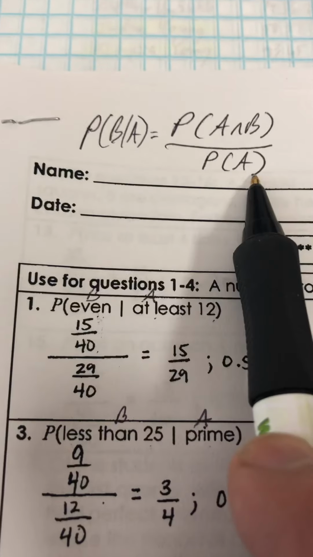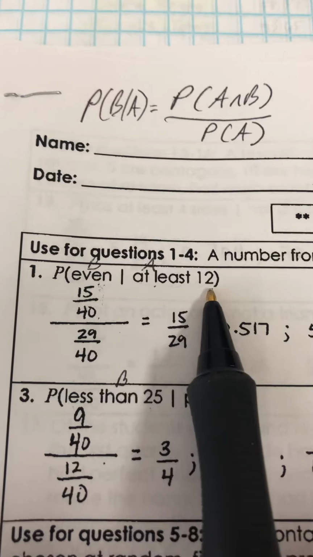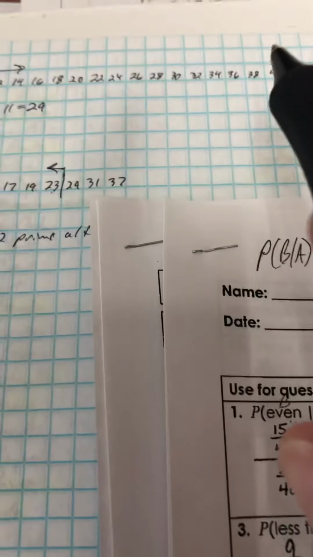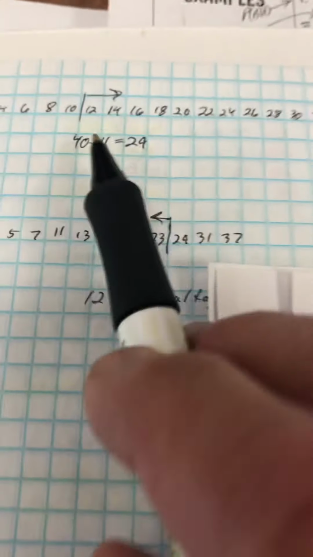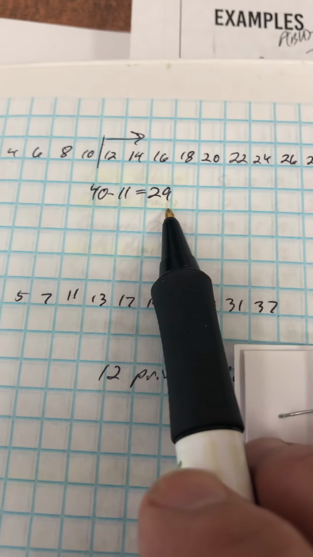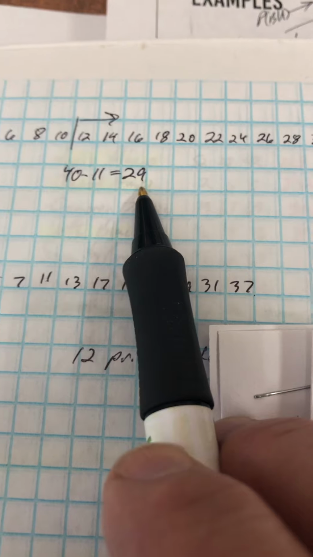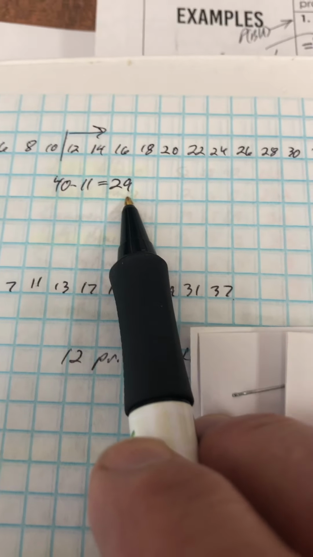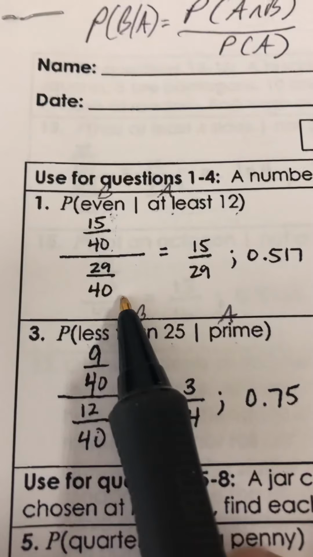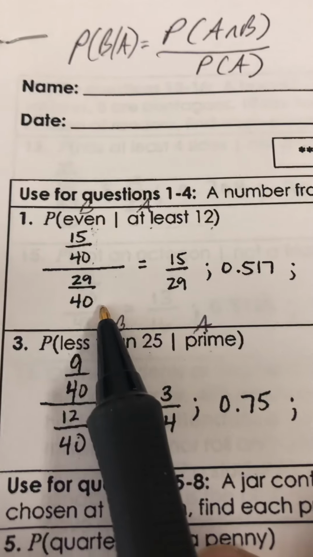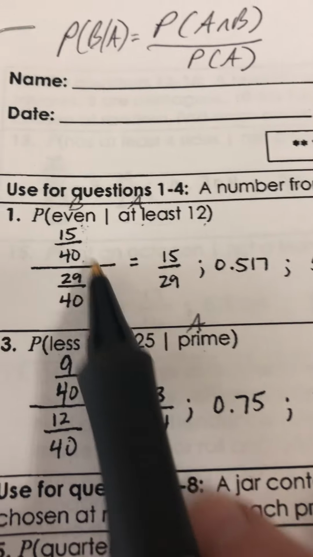Over the probability of A, my A is at least 12. So at least 12, well, 40 minus 11 gives you 29, so that leaves you with 29. So at least 12, you're going to have 12, 13, 14, 15. There's 29 numbers. So that's where the 29 comes from. Okay? So that divided by that.